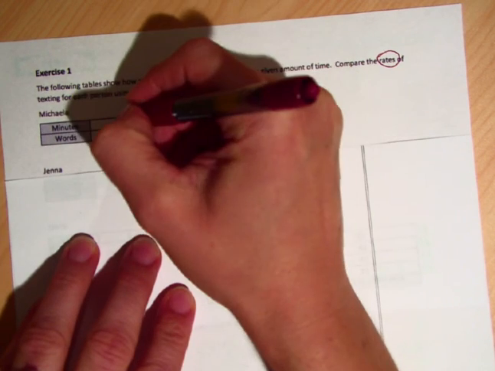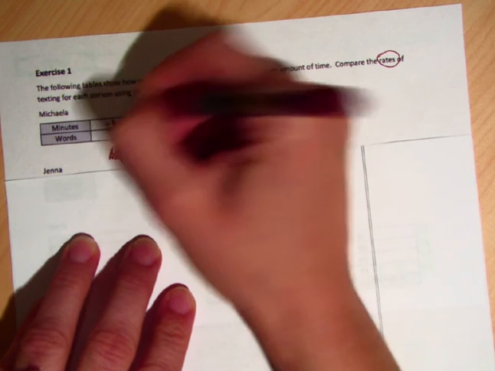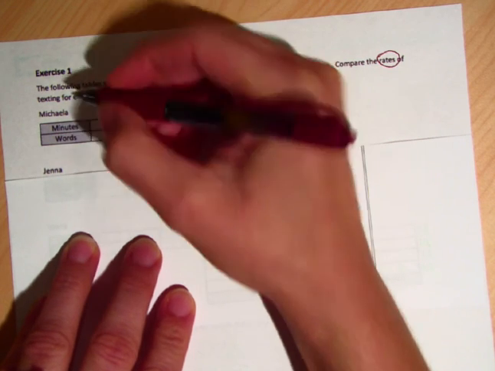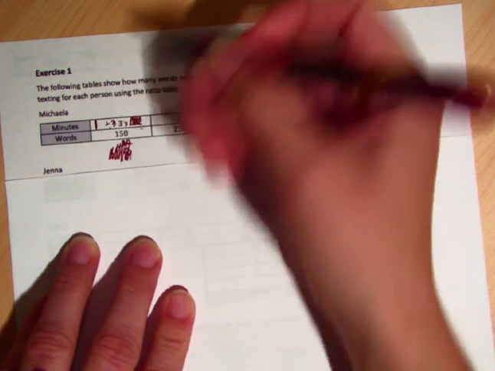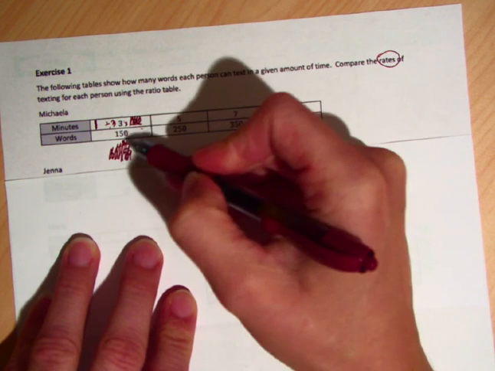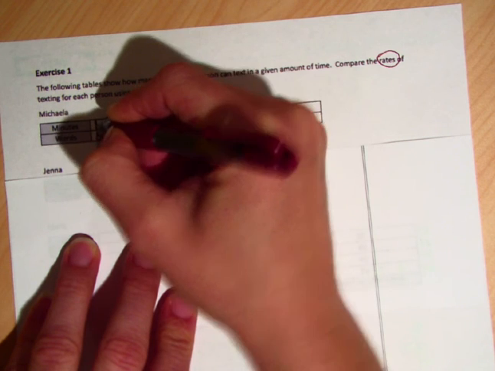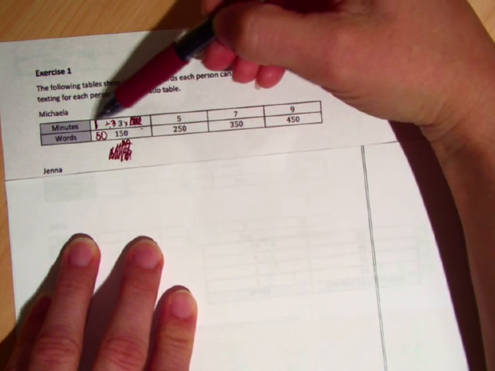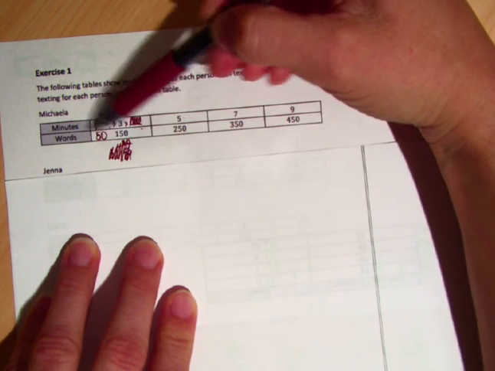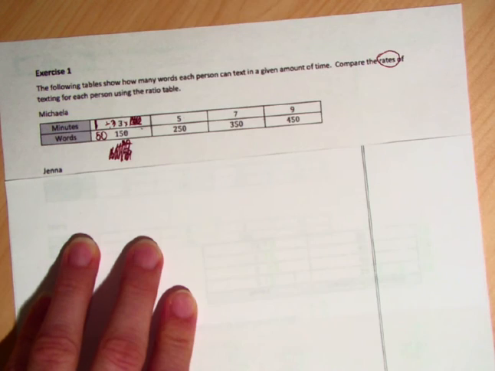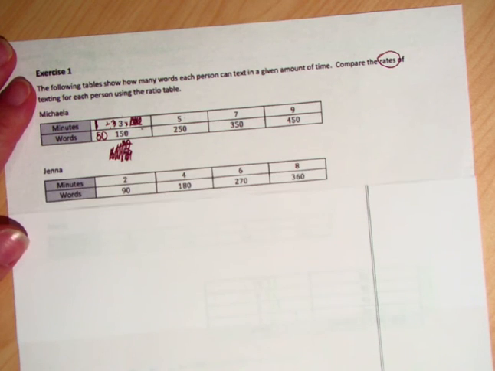Okay, if we divide by 3, because that's the factor they have in common, 3 divided by 3 is 1. 150 divided by 3 we found was 50. So in 1 minute, Michaela can text 50 words. I think that makes a little more sense to my brain. I hope that does to yours. Okay, let's take a look at this one.